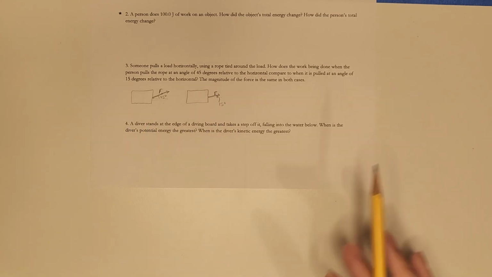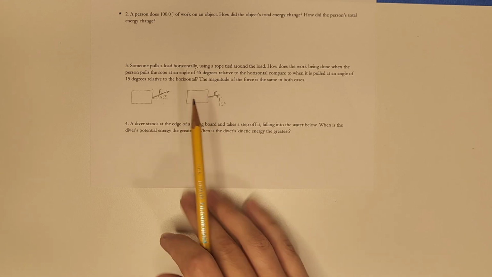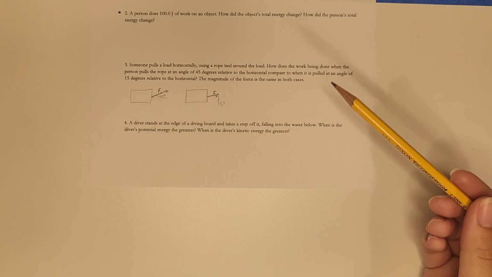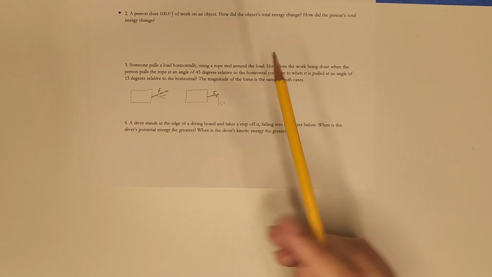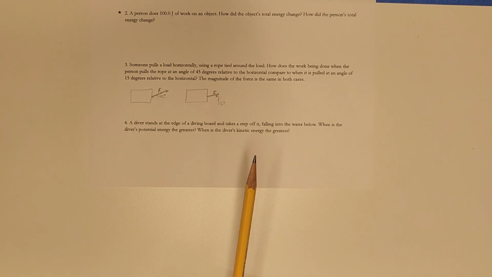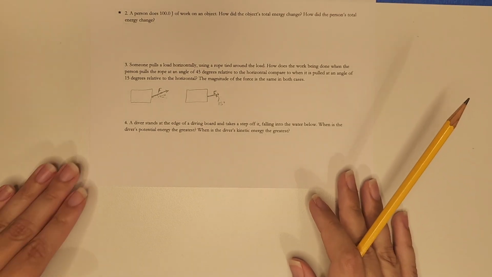So that's a really long explanation. The answer doesn't need to be that long, but I just wanted to describe why the answer is what it is, that the 15 degrees has more work happening there.